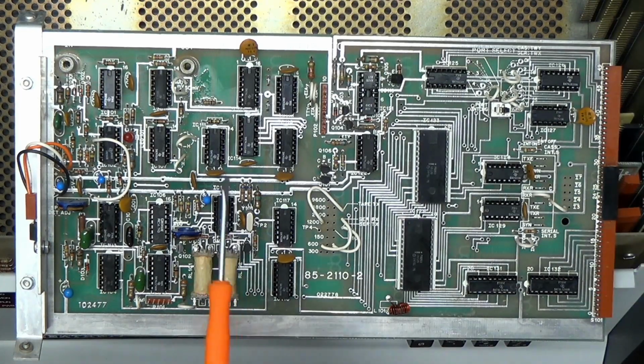This section over here, I assume, is all the cassette tape interface stuff. I haven't read the manual yet. I probably should have done that before filming a video about the stupid thing, but well, that's just how we operate here in the old computer shack.